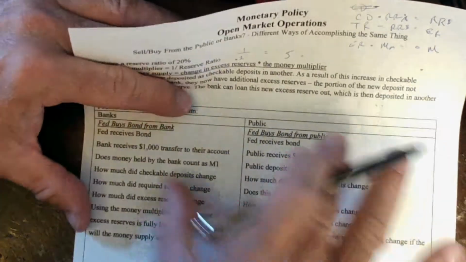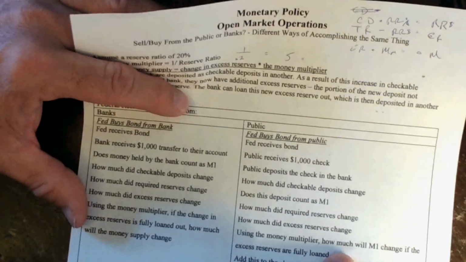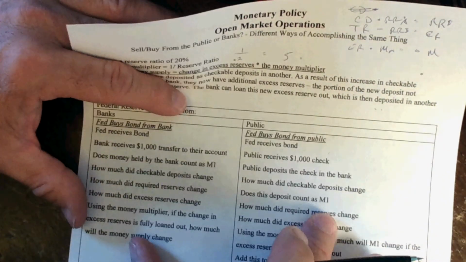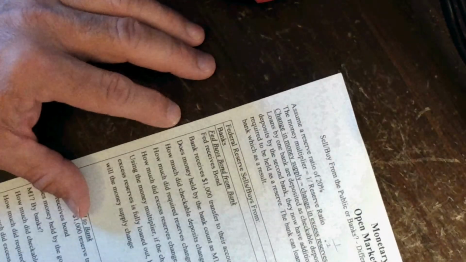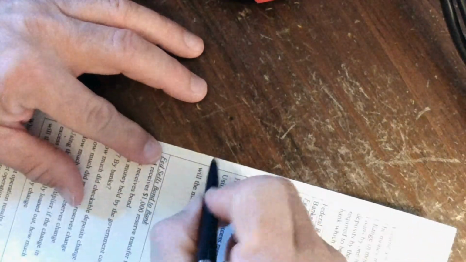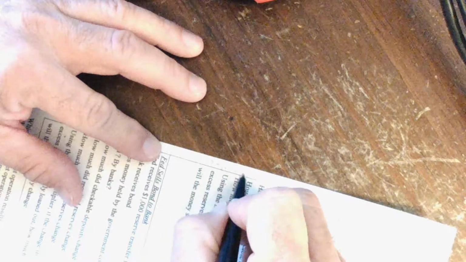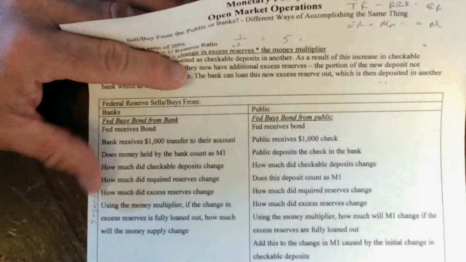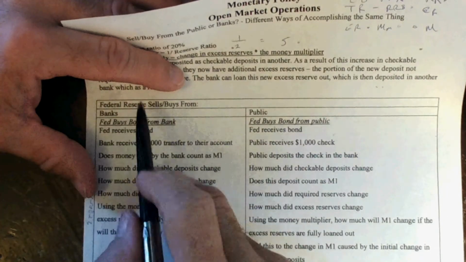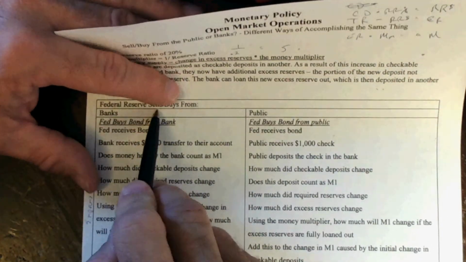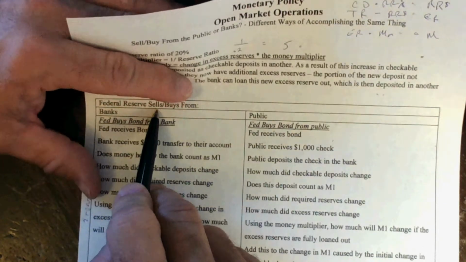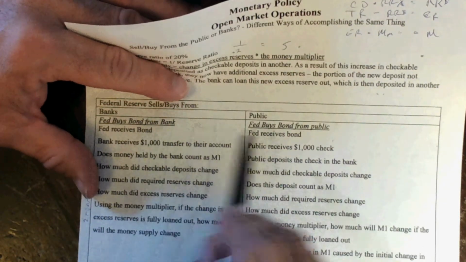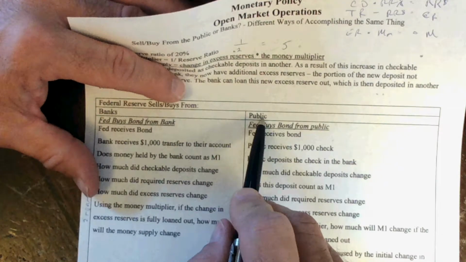Now, there are two ways of doing this. There are two ways of accomplishing the same goal. All right, this is going to be expansionary. This will be contractionary. When the Federal Reserve undertakes open market operations, buying or selling bonds from the public or financial institutions, they'll achieve the same change in the money supply, but it will happen two different ways.